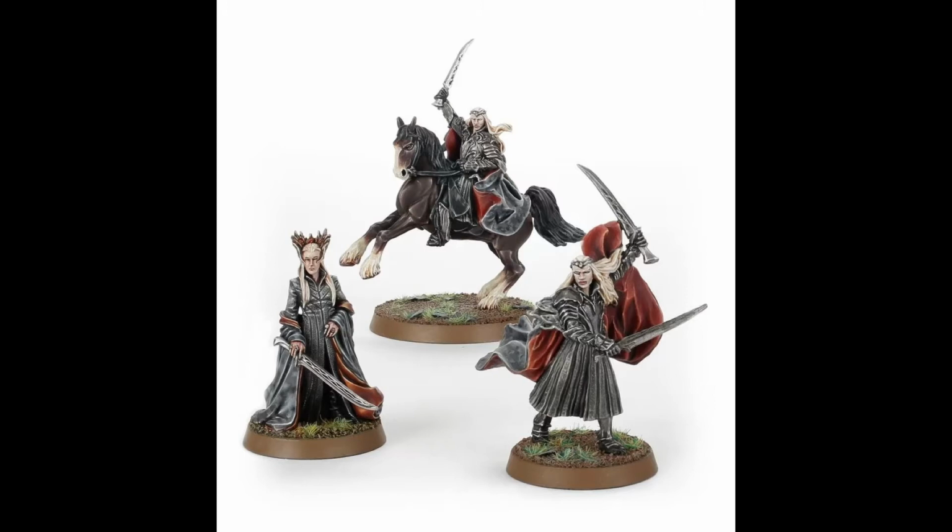Now, it says you cannot normally target. There are a couple of specific profiles out there that can allow you to do that, Legolas being one of them. With his instant shot on a 2+, he can choose to specifically pick the rider or the mount. So there you go.